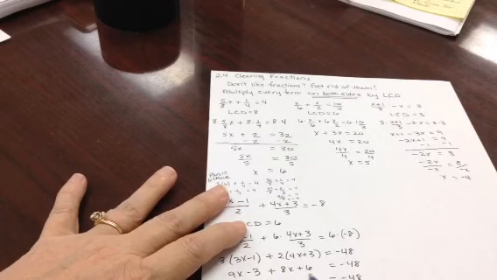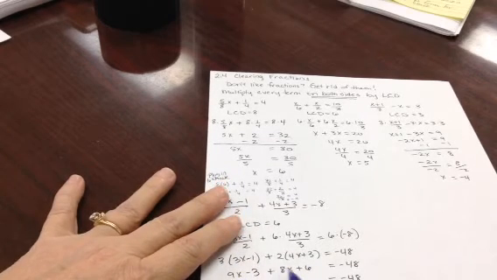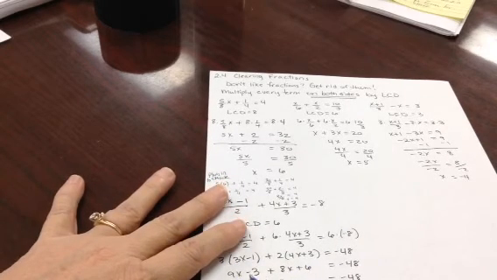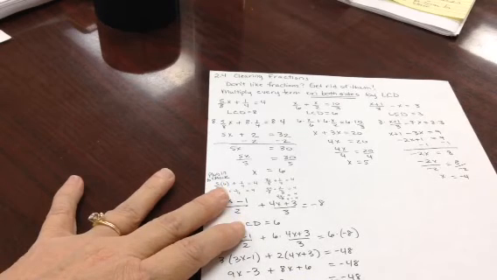Now I can simplify this side a little bit more. I can combine these two terms because they have x's, and these two terms because they're both just constants. So 9x's plus 8x's is 17x's. A minus 3 and a positive 6 is positive 3, equal to negative 48.